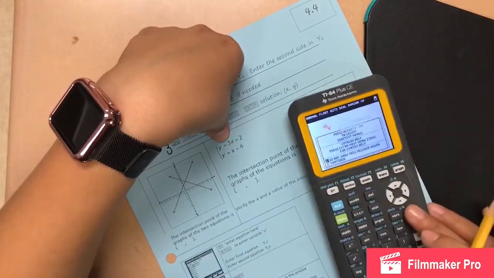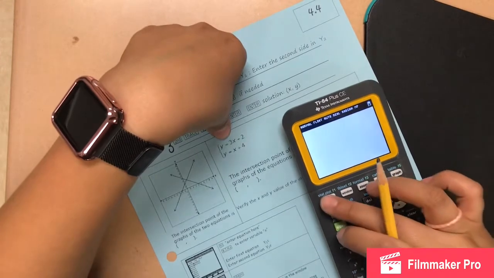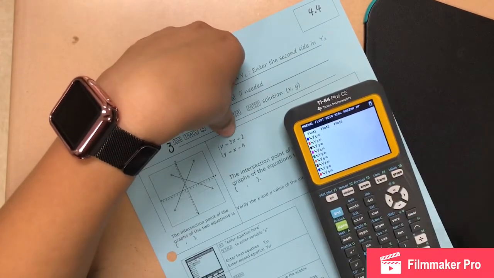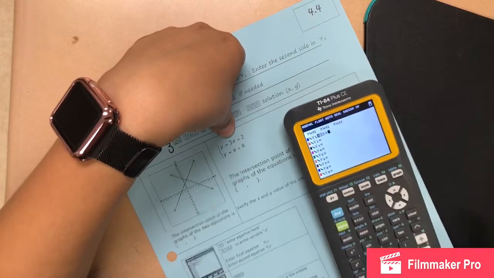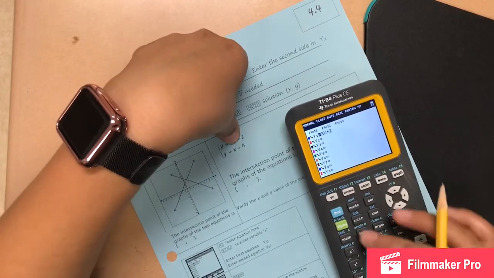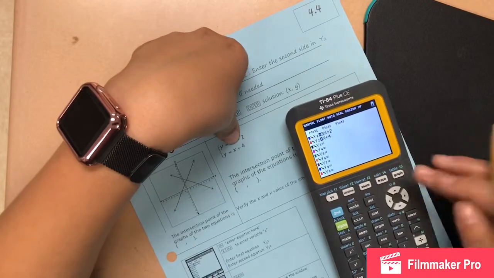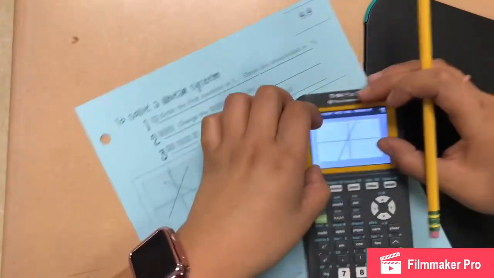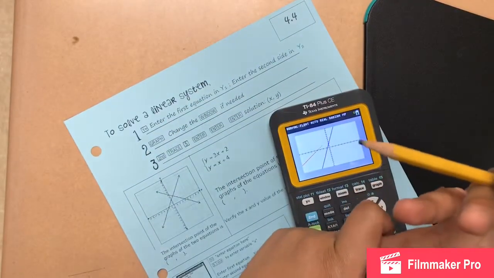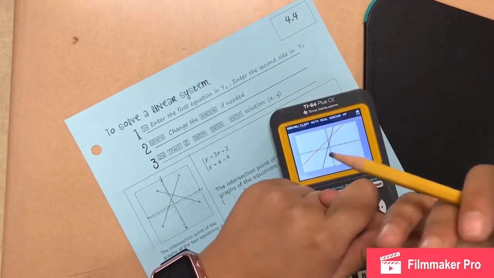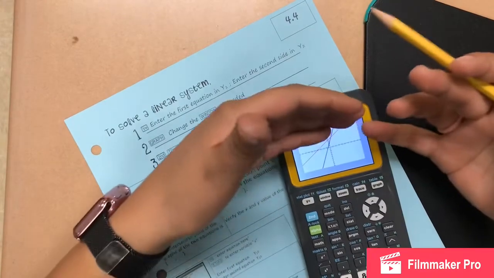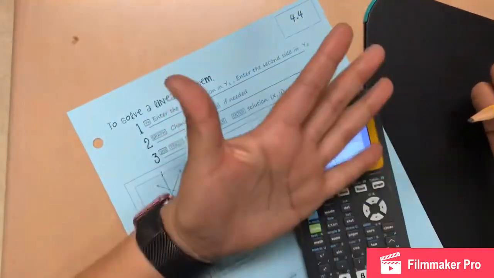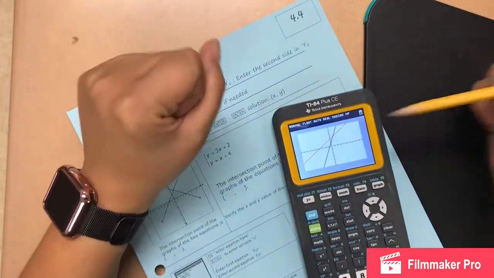So what you do in your calculator is you go to y equals, and we are going to type both equations in. In y1, I'm going to type in 3x plus 2. In y2, I'm going to type in x plus 4. Then I'm going to hit graph. What you need to be able to see within this window is both lines and where they intersect.